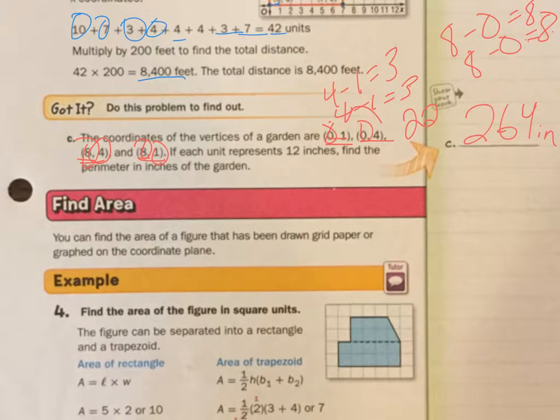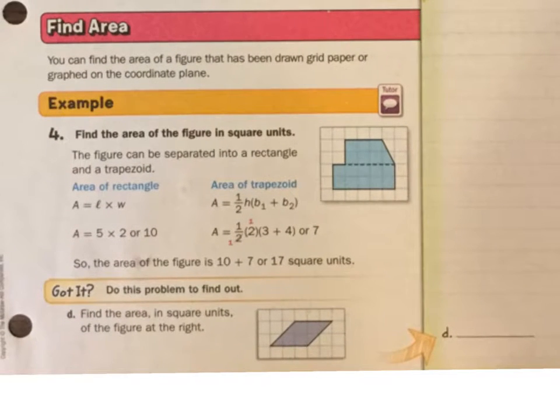Now, let's turn to area. You can find the area of a figure that has been drawn on grid paper or graphed on a coordinate plane. Okay, let's look at the example. Find the area of the figure in square units. The figure can be separated into a rectangle and a trapezoid.